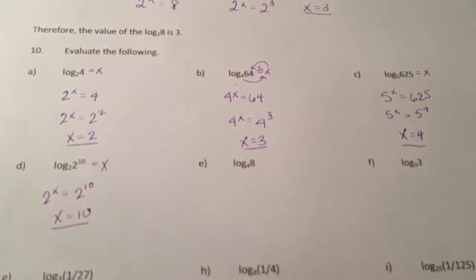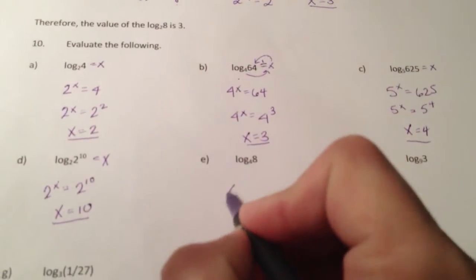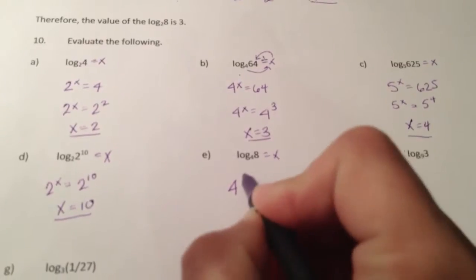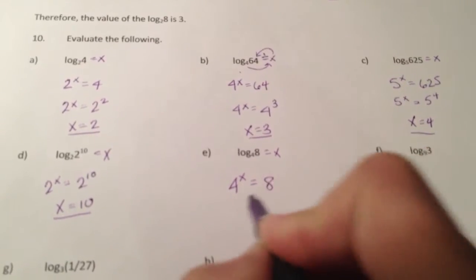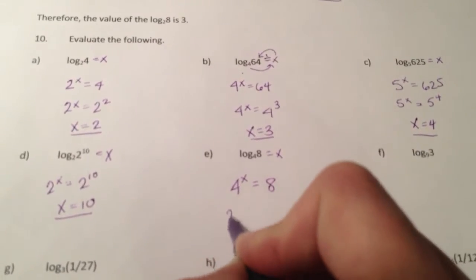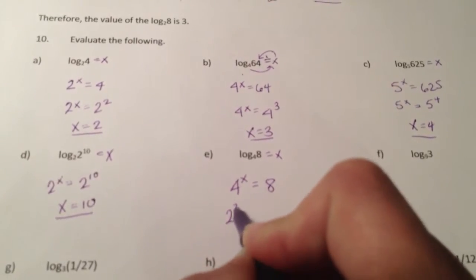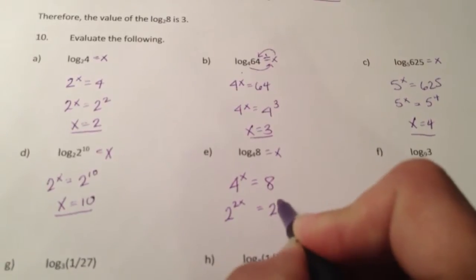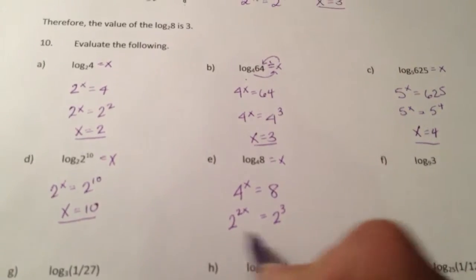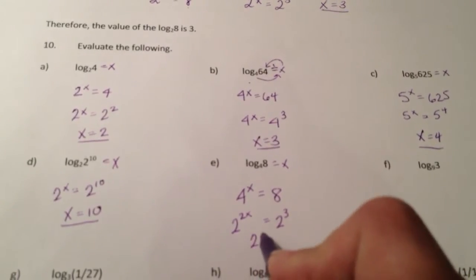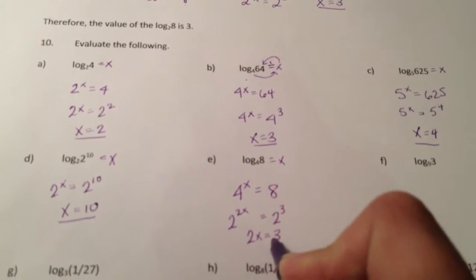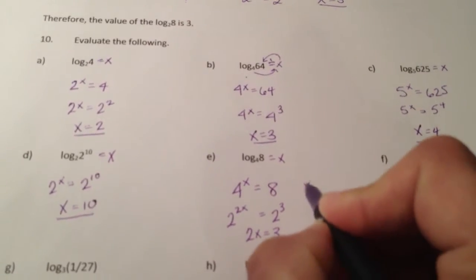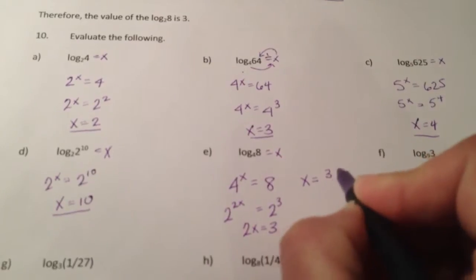Alright, for E, we have 4 to the x power is equal to 8. They both need to be rewritten here to have a common base of 2, so that's 2 squared times x. 8 can be written as 2 to the third power. Set my exponents equal to each other. Divide both sides by 2, so x is equal to 3/2.